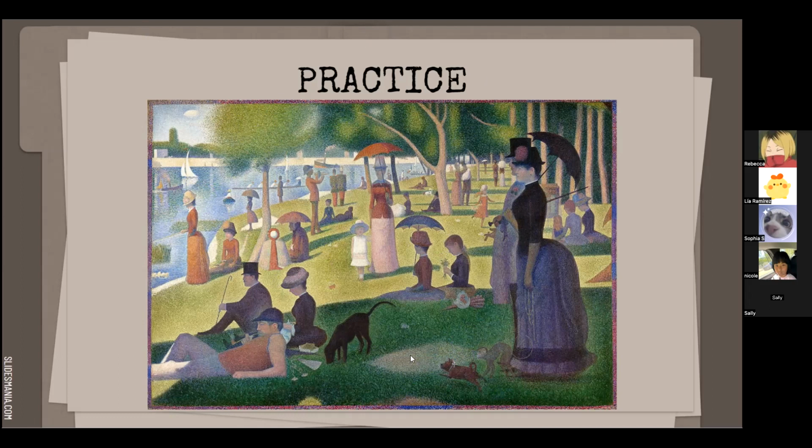What are some more details that you can notice? There are actually some strange things in this picture. Boats. Yeah, there's a lot of boats. What's an inference that we can make from boats? What can we make about the French society in general or just what's happening?